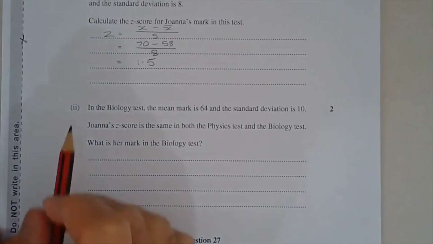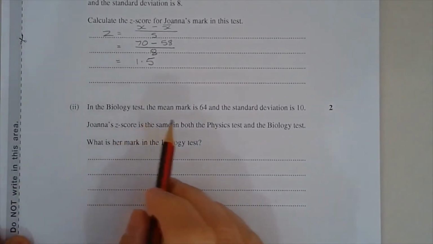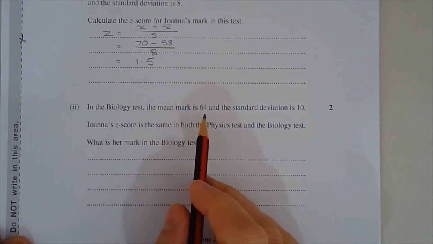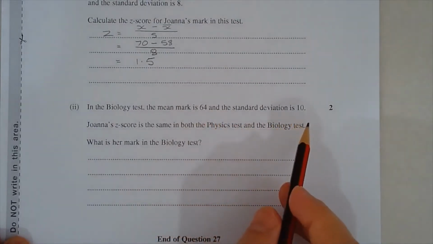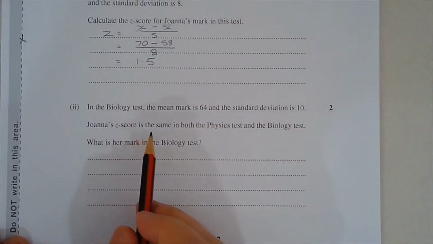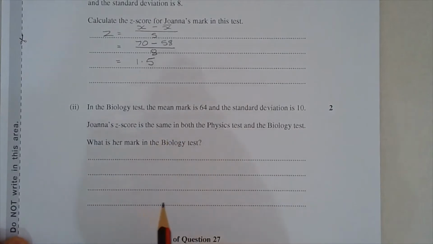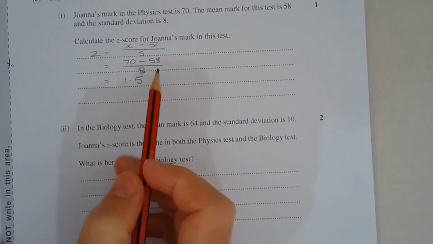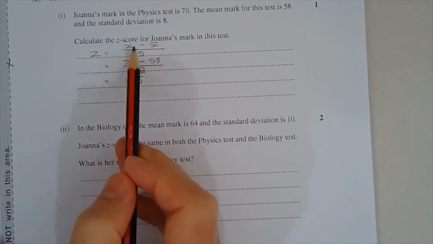So, part 2. In the biology test, the mean mark is 64 and the standard deviation is 10. Joanna's z-score is the same in both the physics test and the biology test. What is her mark in the biology test? So now we're going to reverse this formula and we're going to solve for x.